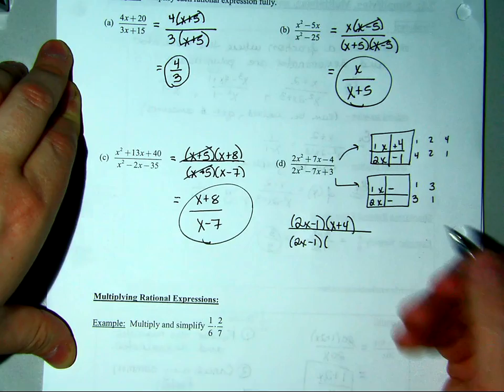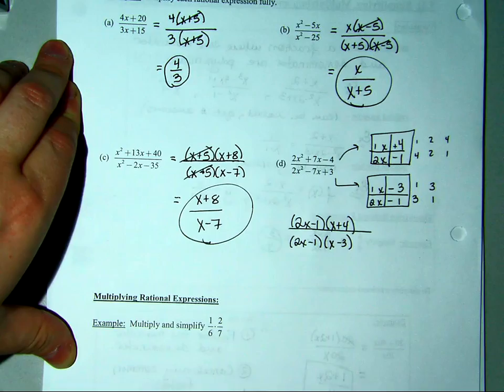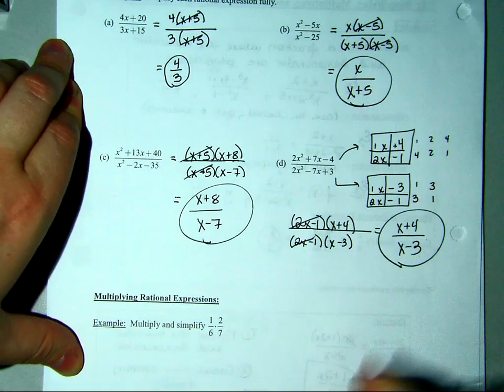Do you see what's going on? Yeah, I just wrote it wrong. Ah, okay. So Abid, now what? You can cancel out the 2x minus 1. What's your answer? X plus 4 over x minus 2. Do we get how to simplify? Really not a big deal. As long as you can factor, you can simplify these things.